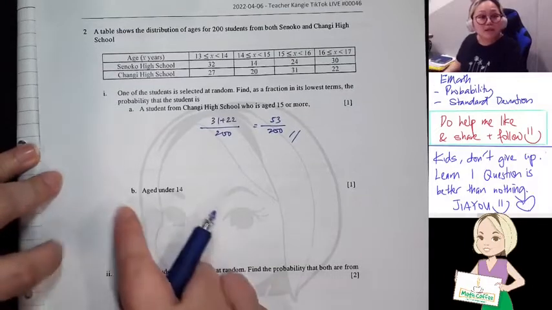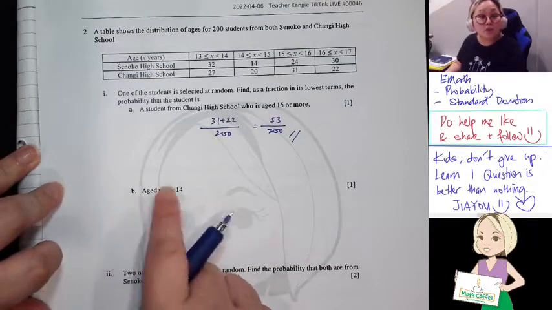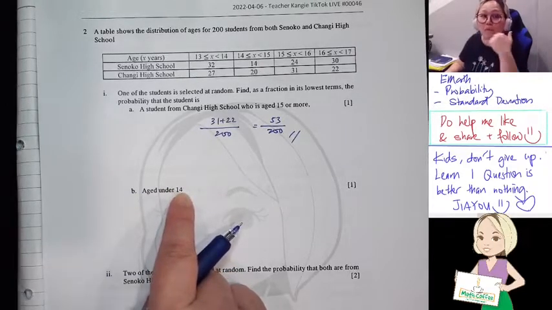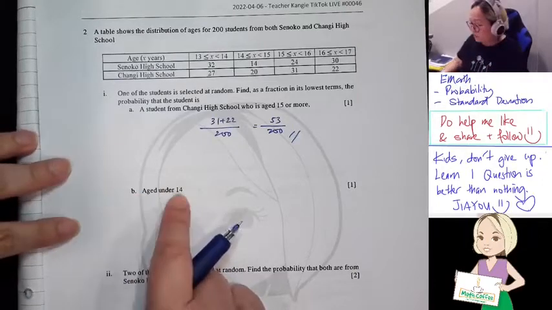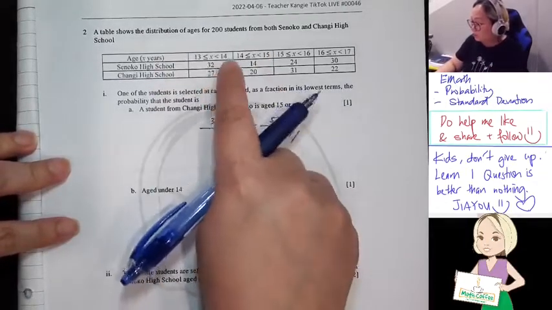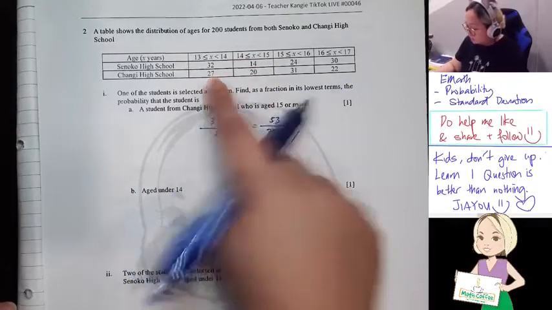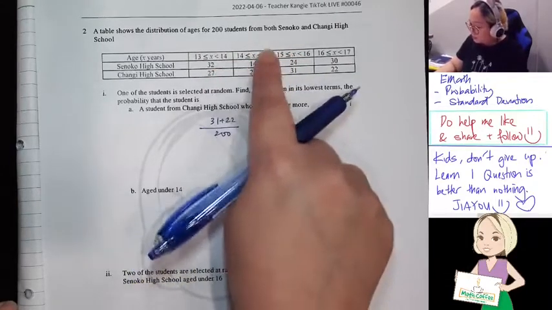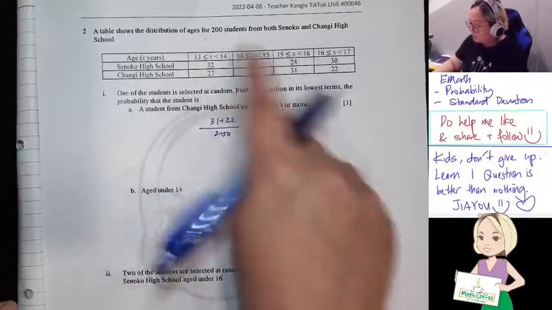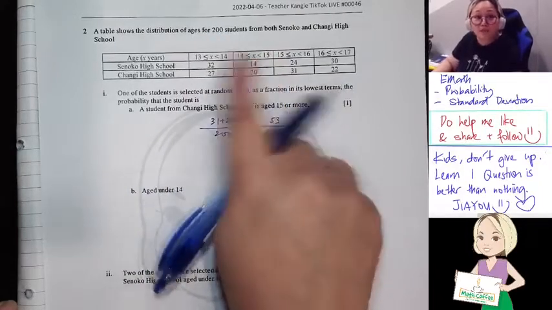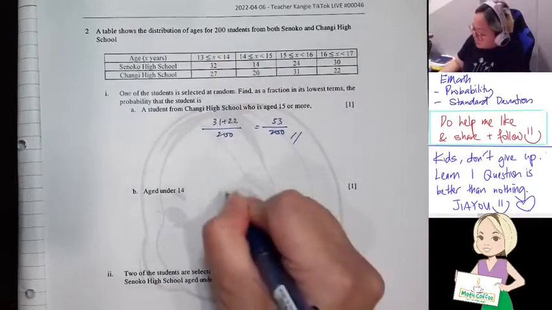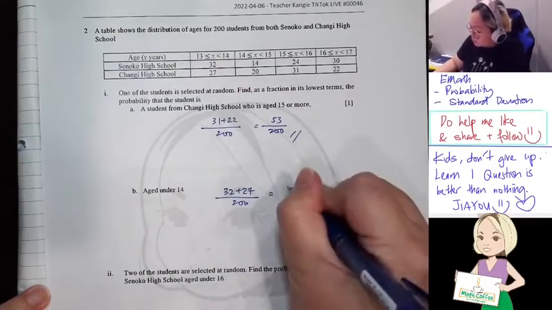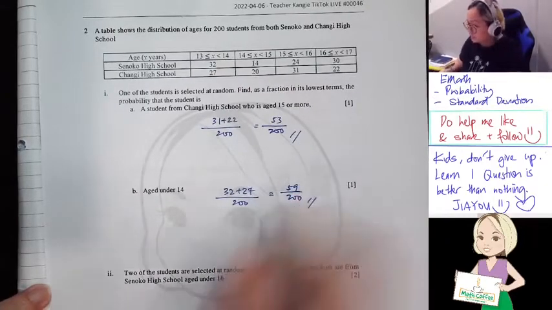Next, they again ask, what's the probability that the student is aged under 14? Take note, they never mention school. So it means it can be Senoko, it can be Changi. So age under 14 will be here, correct? Below 14 is only this first column. This is 14 and above. So it's 32 plus 27, again out of the total, which is 200. So we have 59 out of 200. Done.